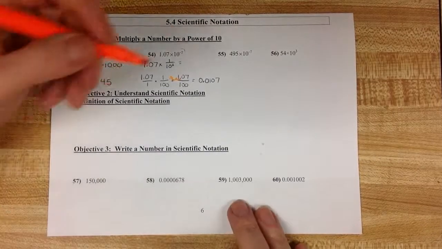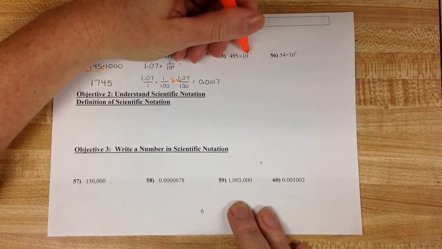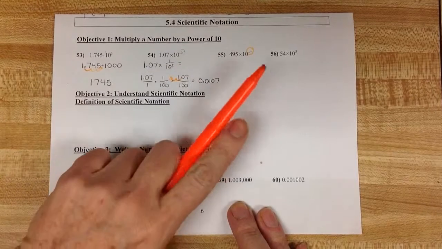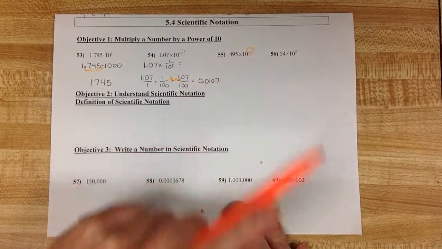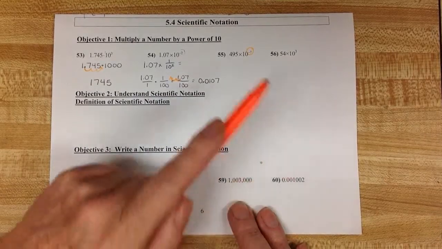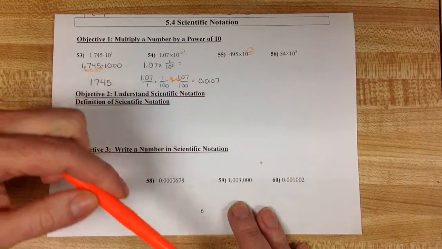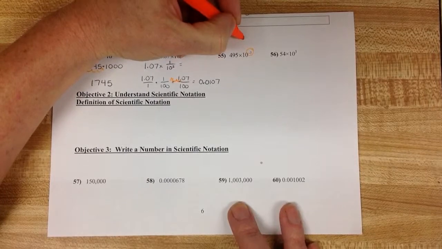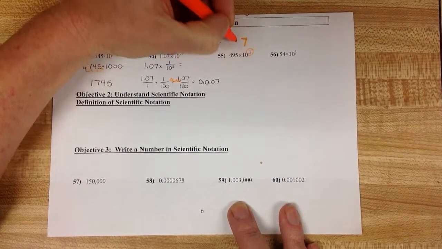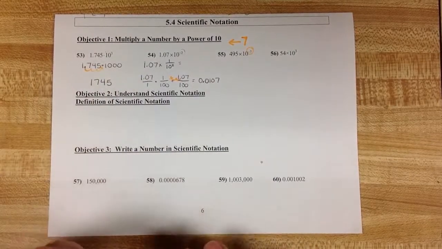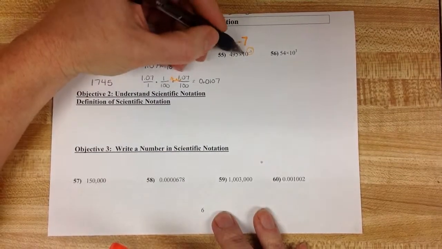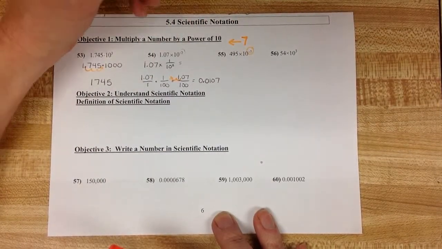The shortcut is to say that the exponent tells you how many places you're going to move the decimal, and its sign tells you in which direction. So this negative 7 says move the decimal point 7 places this way to the left, making that number 10 to the 7th power times smaller.